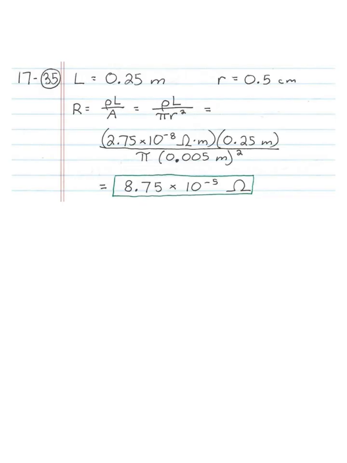Find the resistance between the two ends of an aluminum wire, 0.25 meters long and 1 centimeter in diameter. We're going to first write out the given information, the length in MKS units, 0.25 meters, and its diameter is 1 centimeter, therefore its radius is 0.5 centimeters, and we're going to use the resistance formula. Resistance is resistivity times length over cross-sectional area, and that cross-sectional area is pi r squared.